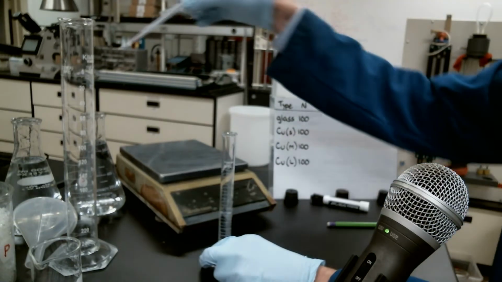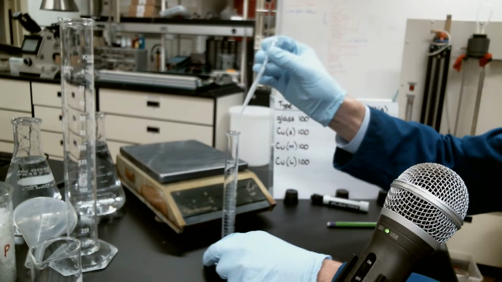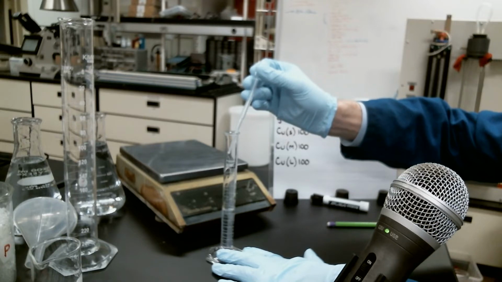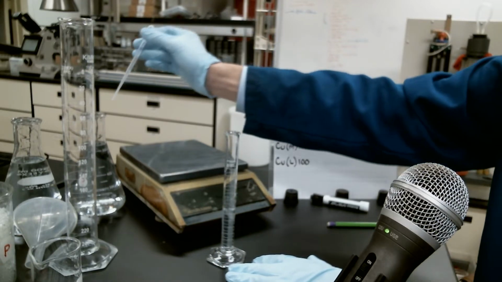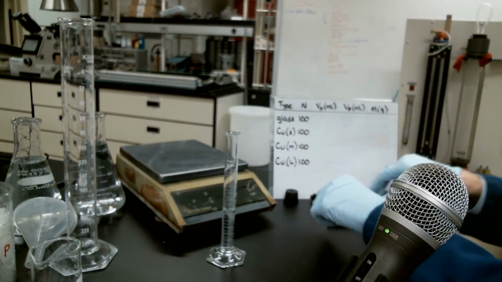So I'm just going to grab one of my pipettes here, so that I can top off my water. There we go. We are down to 13 milliliters here. So that's our initial amount.